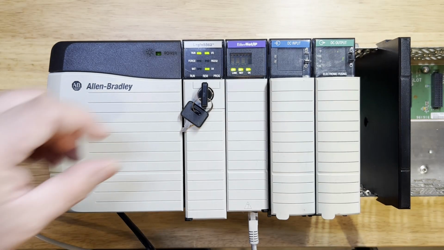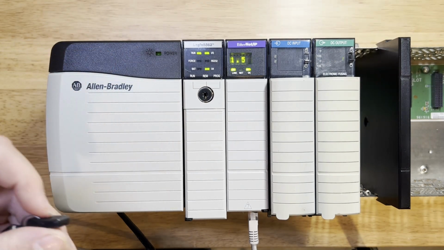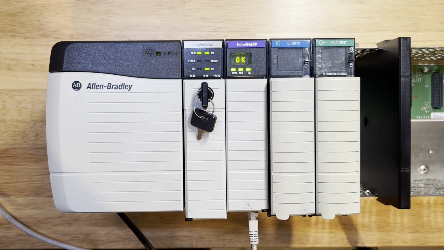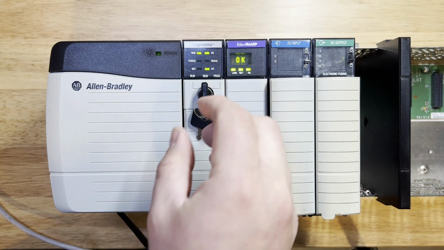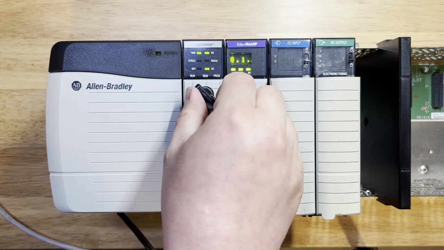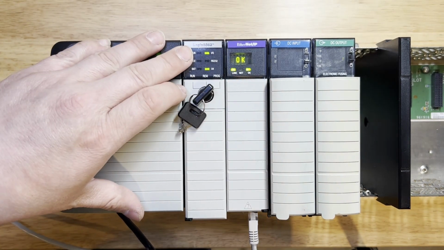Next, let's talk about the PLC processor key. This key puts the processor into 3 different modes. The first mode is in the middle. It's remote. This allows a programmer to connect to the processor and make program edits. The second is run. This will run your project, but will not allow somebody to connect and make edits. Third is program. When the processor is put into program, your run light will turn off.